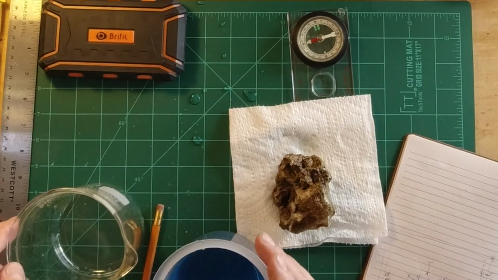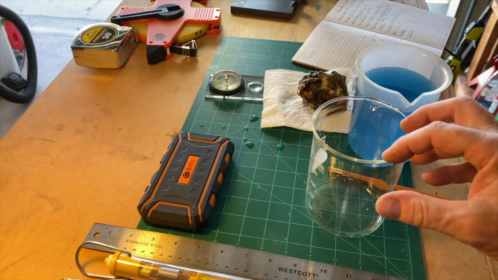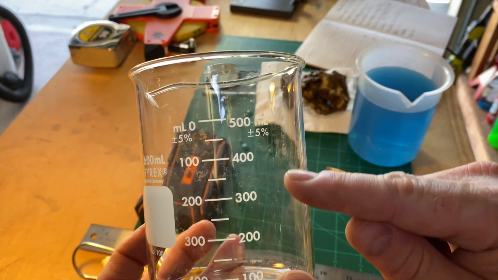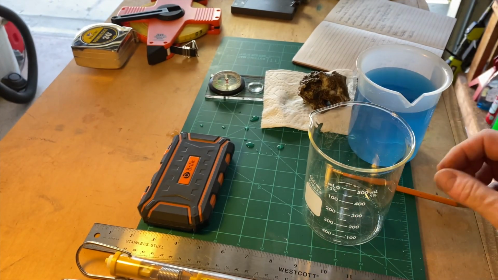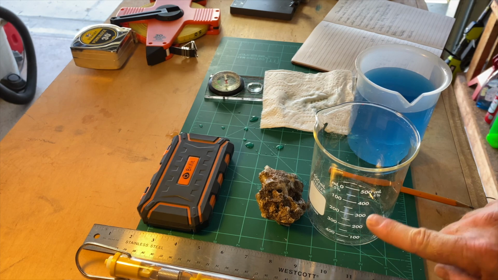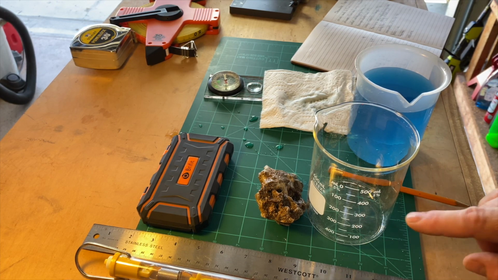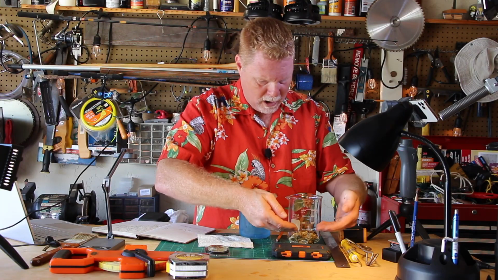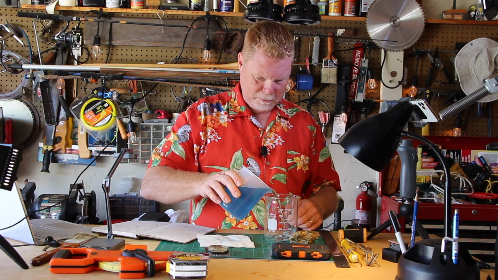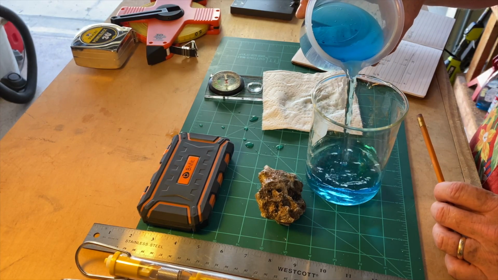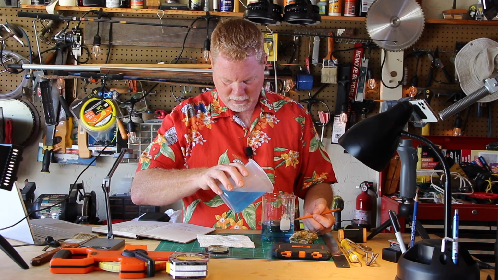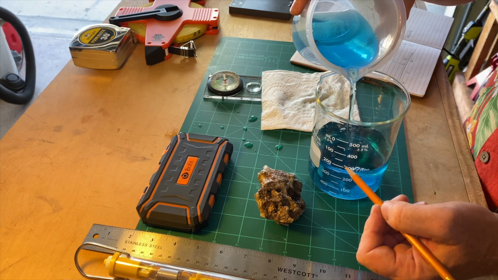So what I'm going to do is pour the water into this container, and you'll see that this container is marked in milliliters. That is the metric unit of measurement for water. I'm going to pour this so that when I place the rock inside, I don't want too much water, and you'll see why in a moment. I don't want the rock to stick up out of the water. So I'm going to pour 300 milliliters of water, until it comes up to that 300 milliliter line.